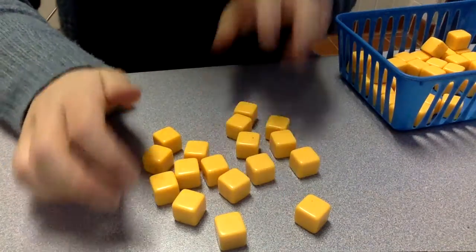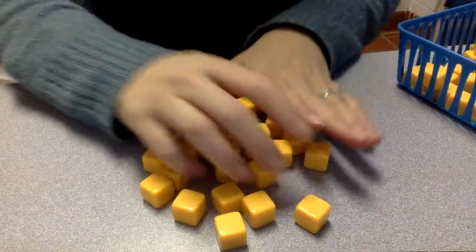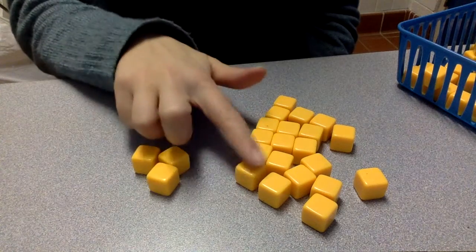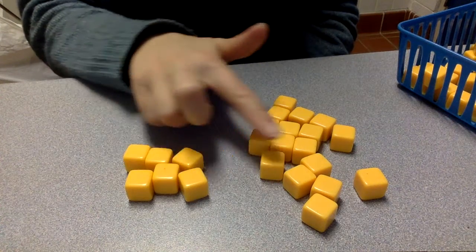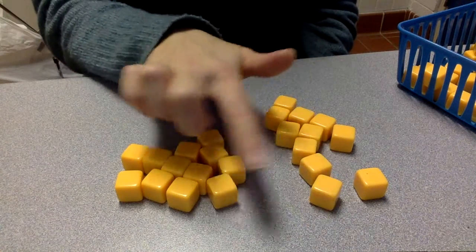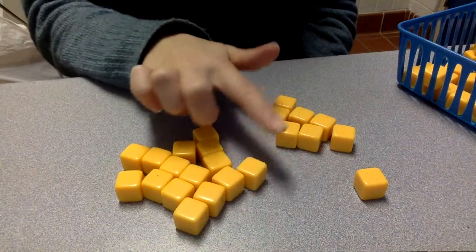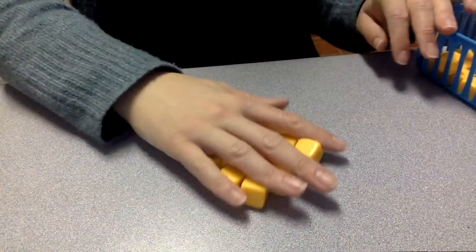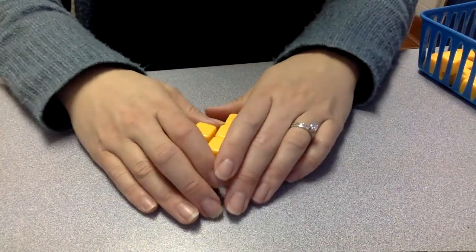So let's use our counters to find out 18 minus 9. You gotta see if we have 18. Count with me. 1, 2, 3, 4, 5, 6, 7, 8, 9, 10, 11, 12, 13, 14, 15, 16, 17, 18. So we have 18 as our highs.